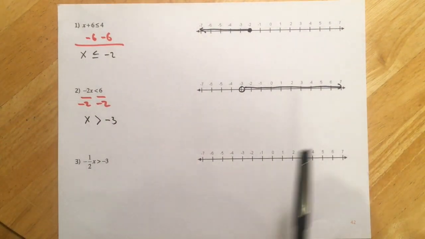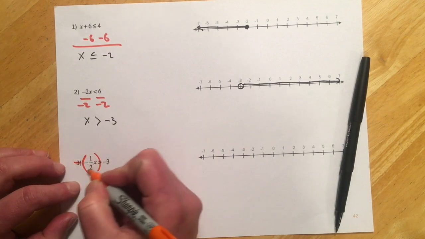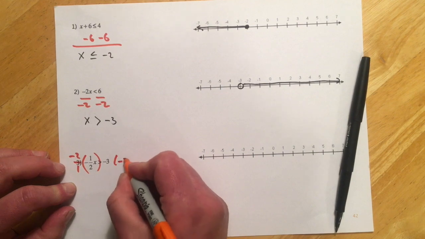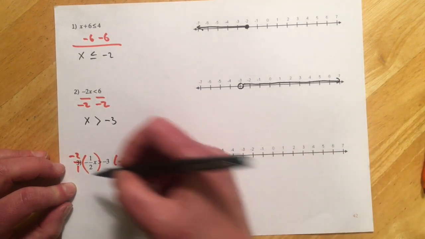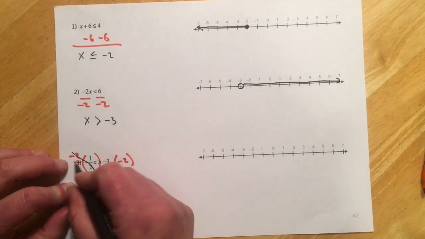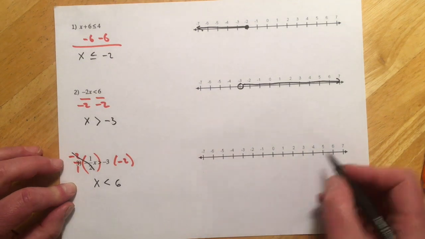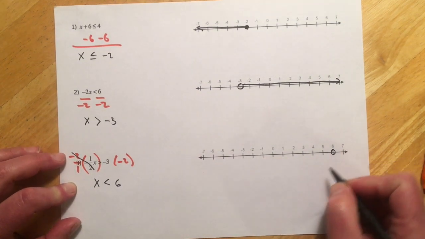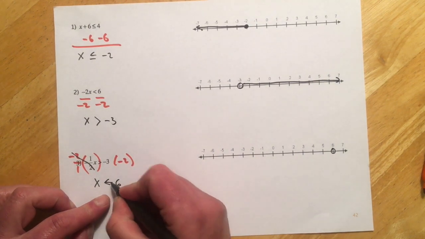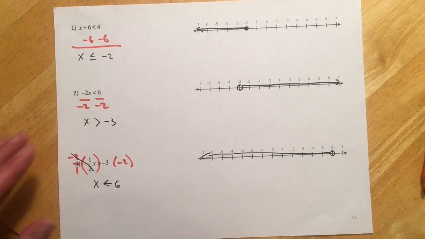The next one, we've got a -1/2. And so I will undo that with a -2 over 1, if you like. This side I'll just write -2. So then this all cancels, and I have x. I did multiply by a negative, so I've got to reverse it: less than 6. So we come here to 6, put an open dot, less than, so again you can think of that as the arrow, and so it's going to go out that way to infinity.